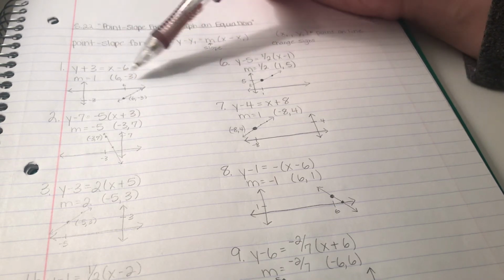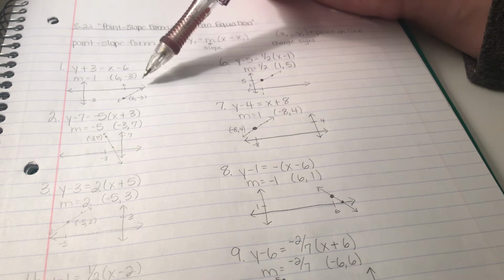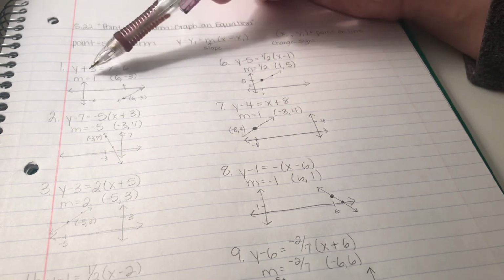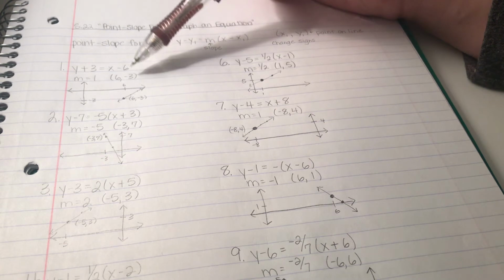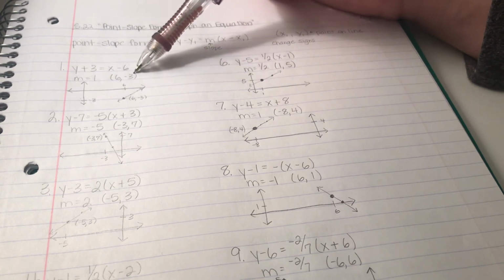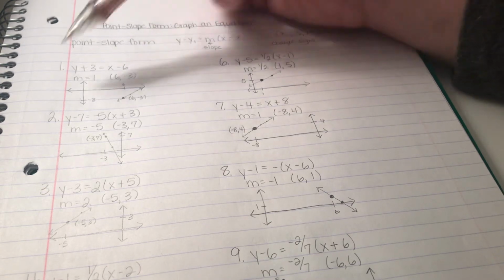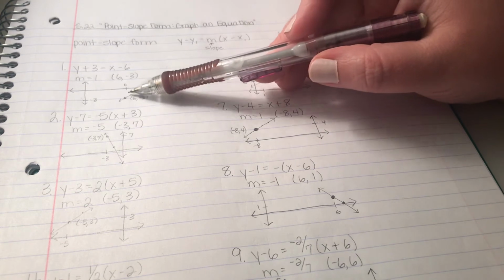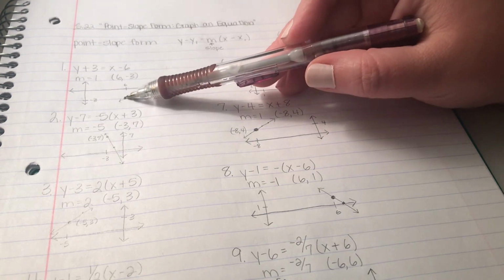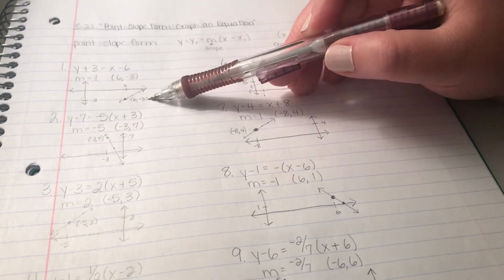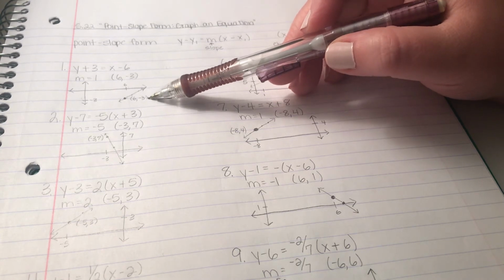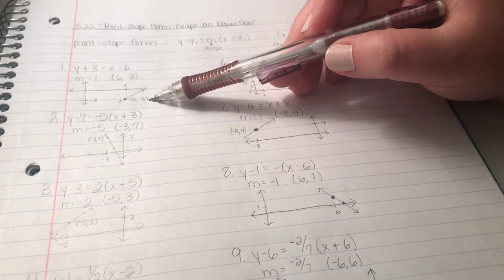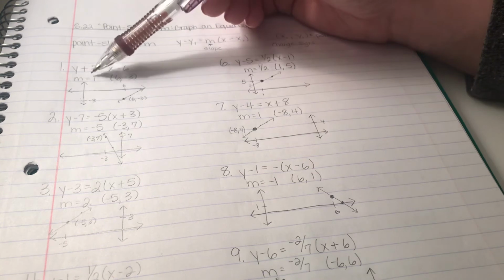These are just rough, quick sketches, so it'll be easier once you have the full graph in front of you. But we do have enough information to plot a line. First, we'll plot a point at 6, negative 3. On my x-axis, I came over 6. On my y-axis, I went down 3. So this point here is at 6, negative 3. But we can't draw a line with just one point, right? So then we use our slope.